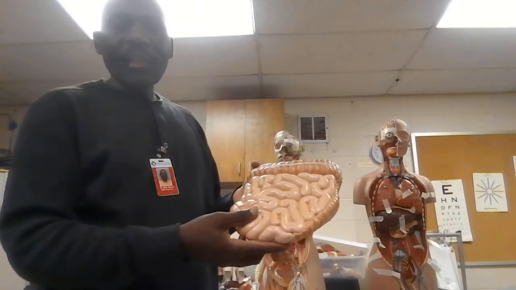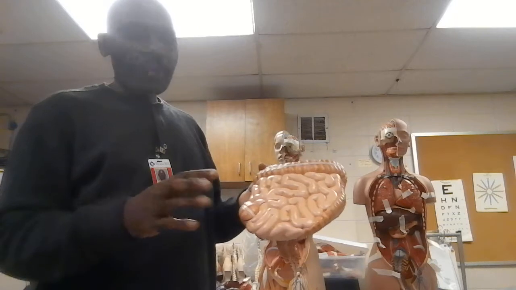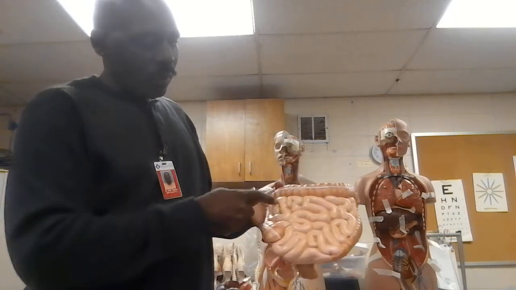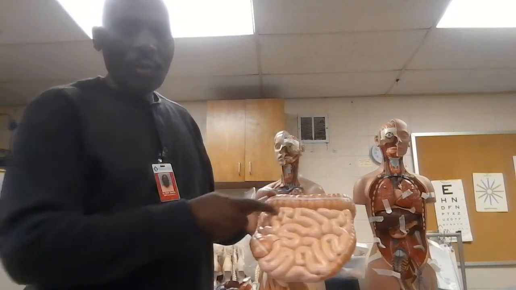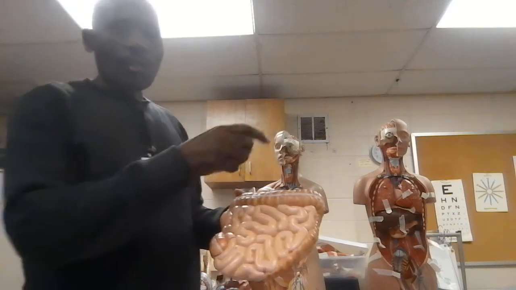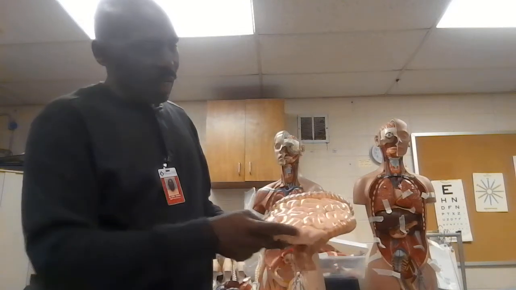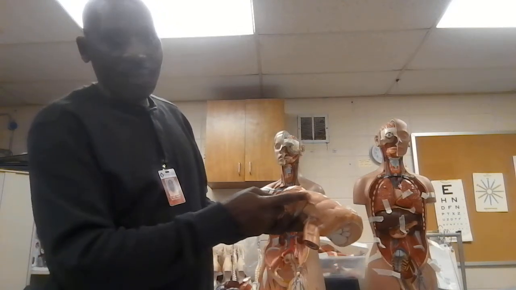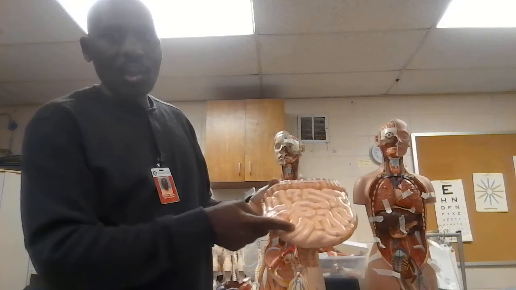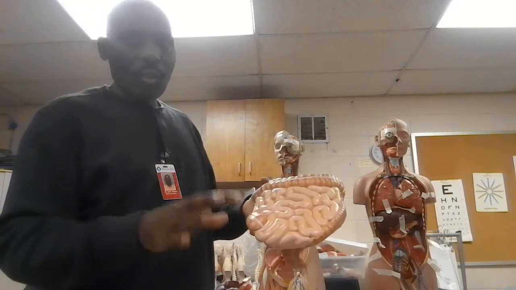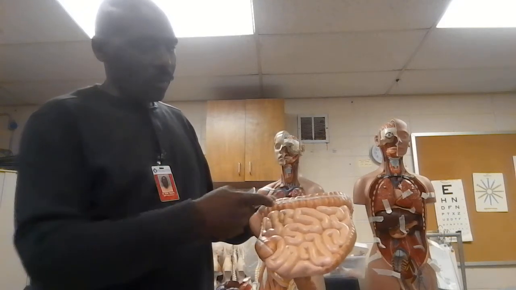The small intestine is divided into three sub-anatomical portions. This is the first portion here. This is called the duodenum. The duodenum interfaces with the stomach, so the stomach actually empties its contents into the duodenum. This middle portion is called the jejunum, and then this last portion, which interfaces with the large intestine, is called the ileum.